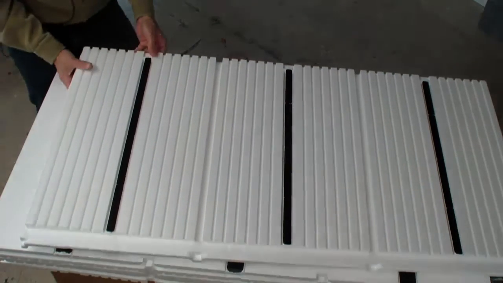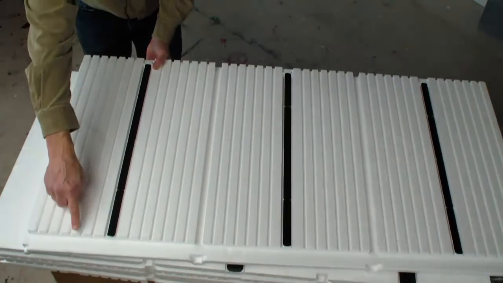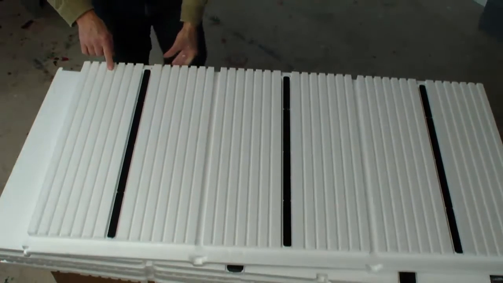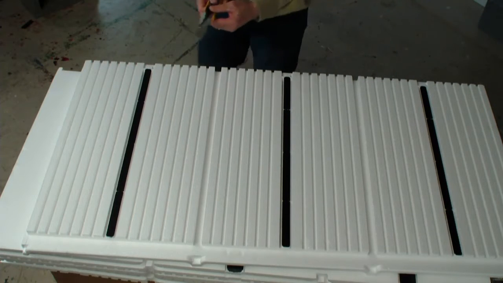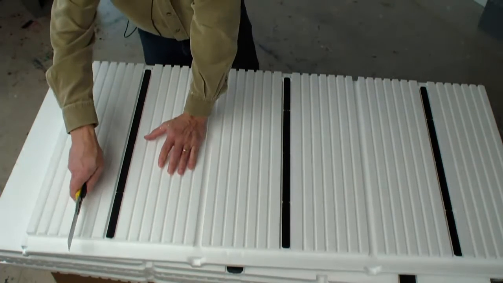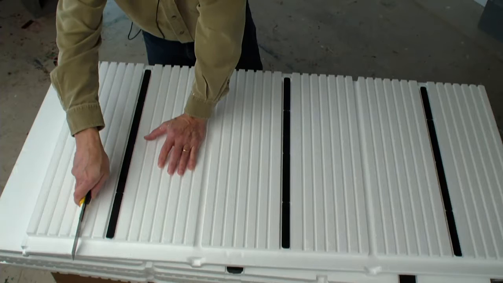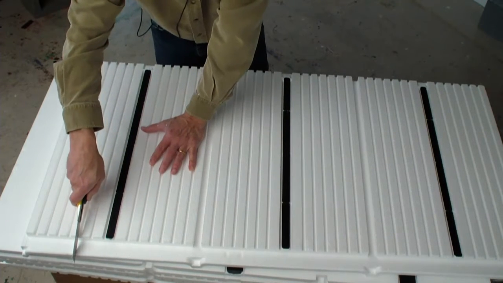And then there's a light line right there that I can follow that I want to cut on. I'm cutting on the back side, as you can see, because that's where I marked my board. And I'm just going to take it to one side or the other.